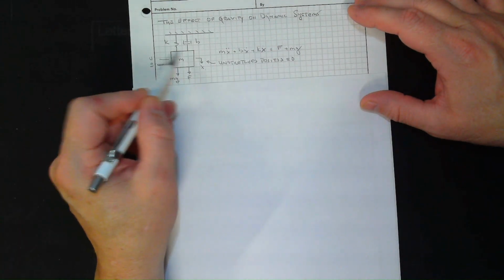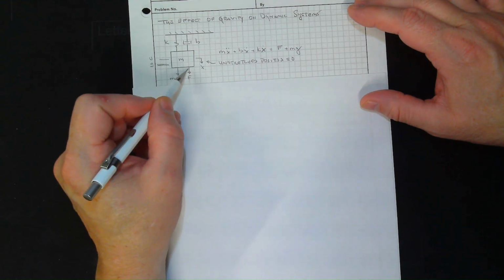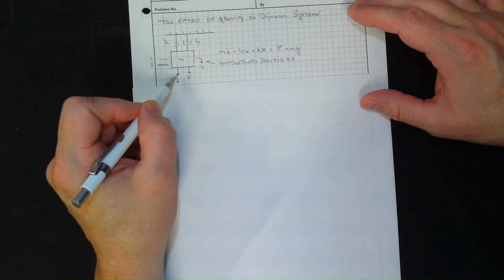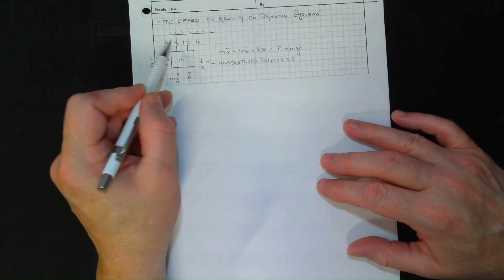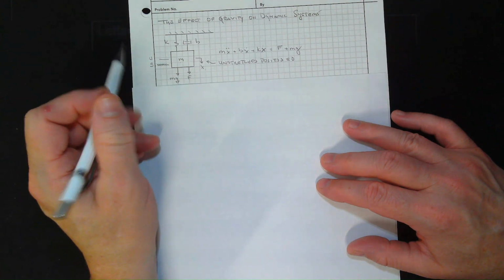So we've got a mass hanging down. There's a spring and a damper holding it up to the ceiling. We have a force that we can apply to the mass, and there's obviously going to be gravity. Since we call the spring and damper massless, we don't have to worry about gravity on them, but we do on this one because we're modeling it as a mass.